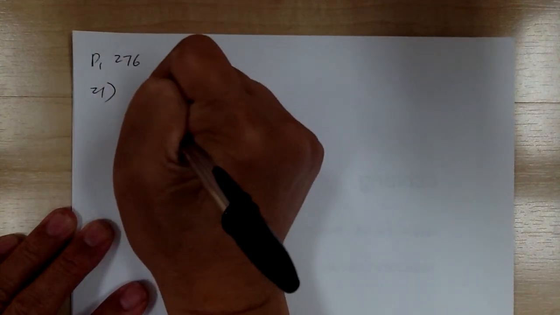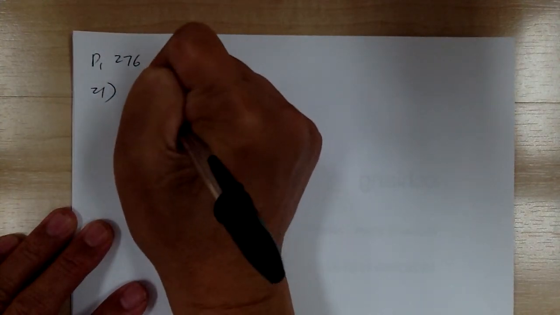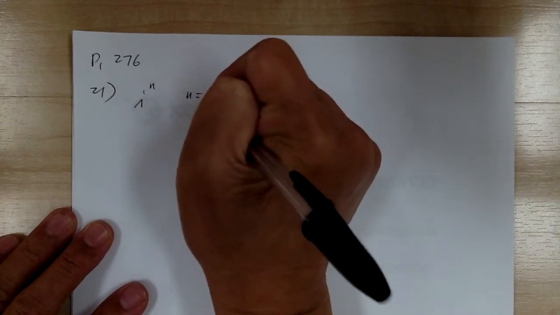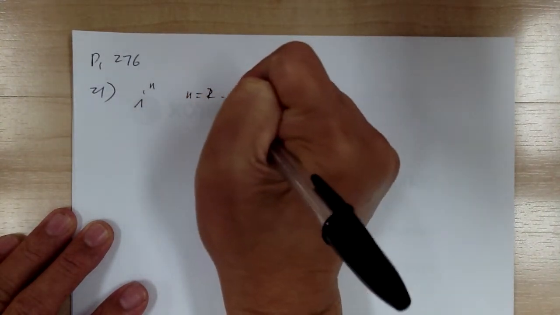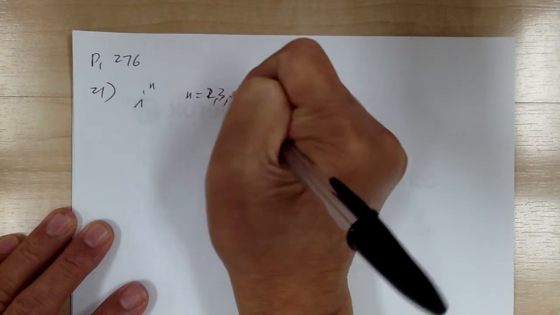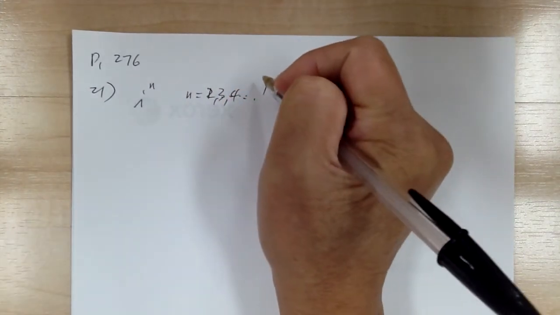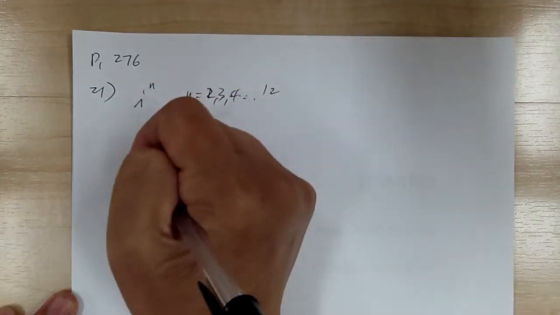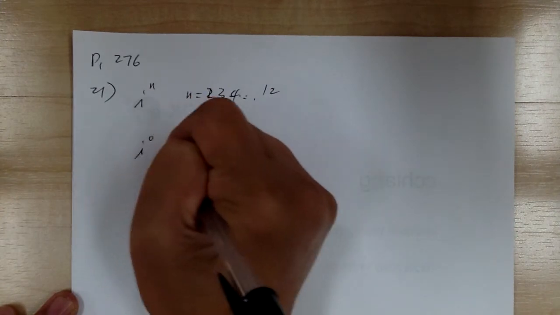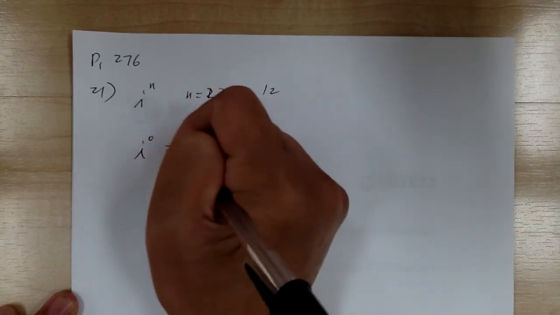Okay, so you have i to the n, with n equal to 1, 2, 3, 4, all the way to 12. Do you see the pattern to the answer? Well, let's start with 0. So i to the 0 equals 1, because anything to the 0 power is 1.